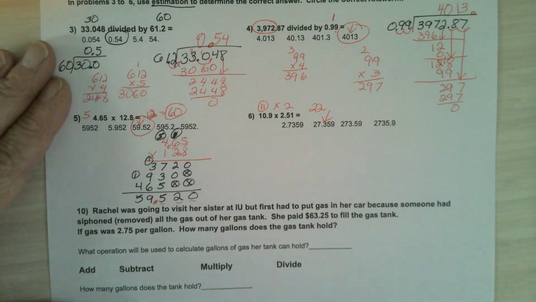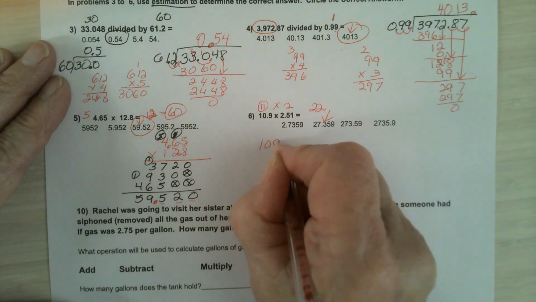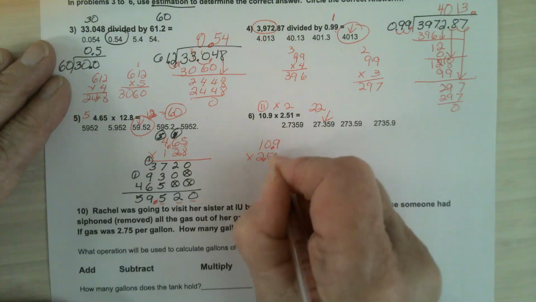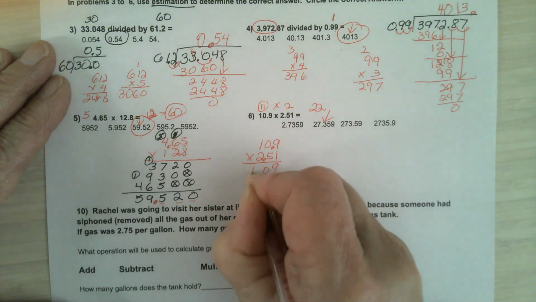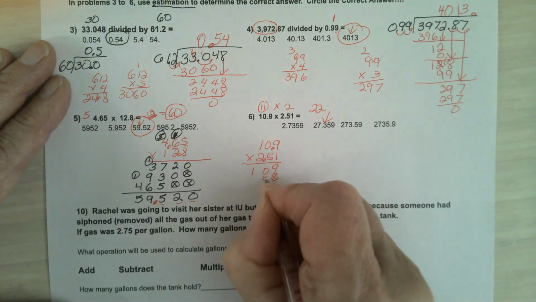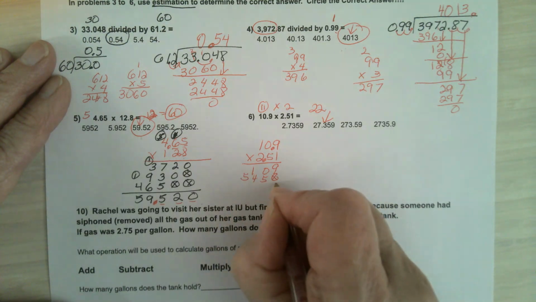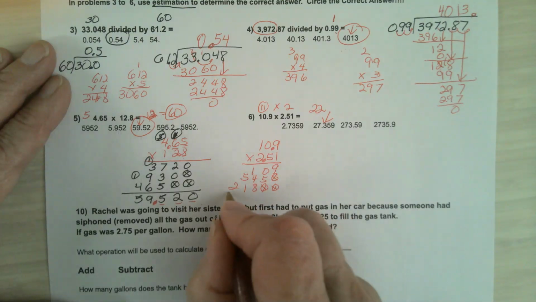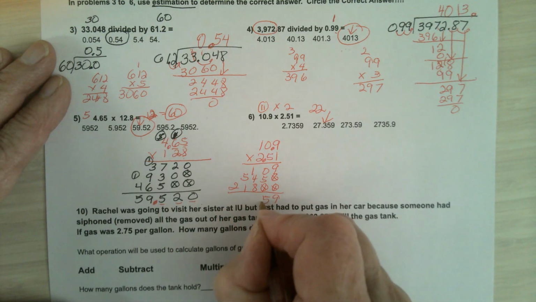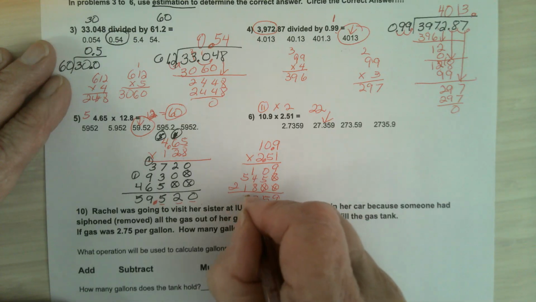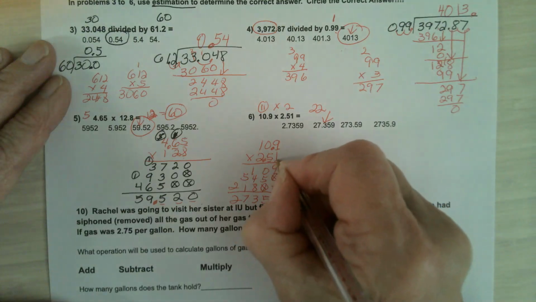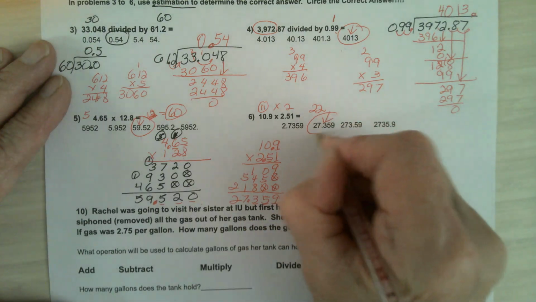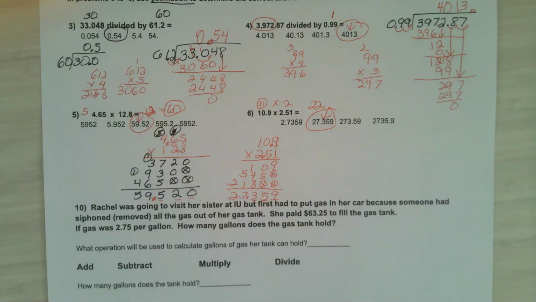Let's see. Okay. 1 times 2. Okay. Oh, can't forget my decimal. 2.51. 901. Place value 0. 2 place value zeros. 18, carry a 1. 9, 5, 13, carry a 1, 1, 2, 3, 1, 2, 3, 27.359. Yes. Any questions? All right.